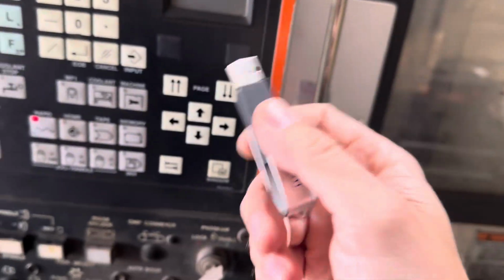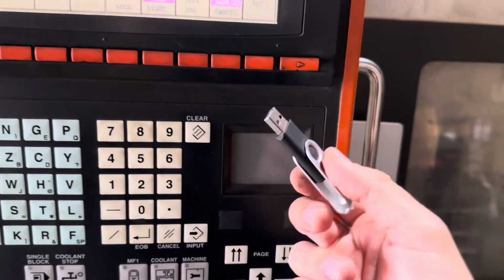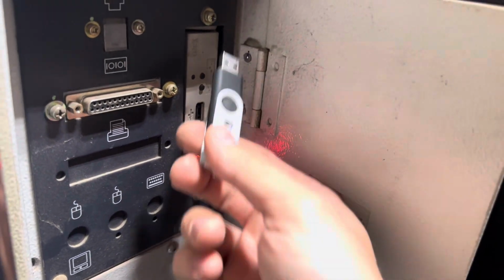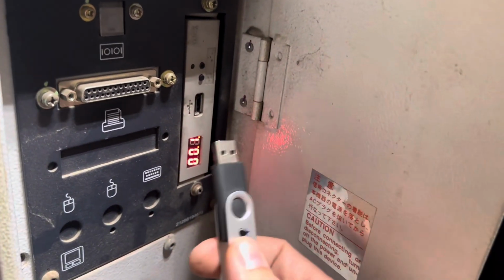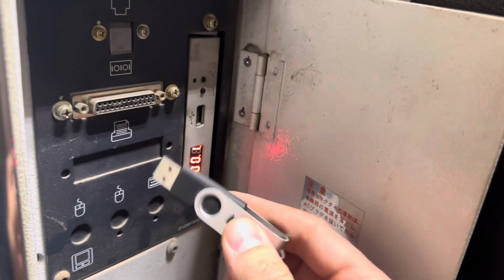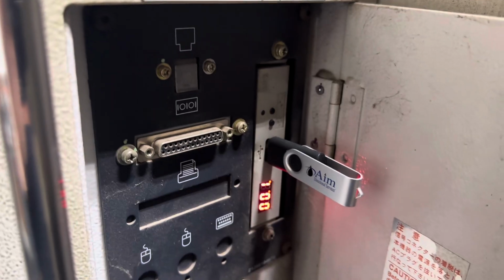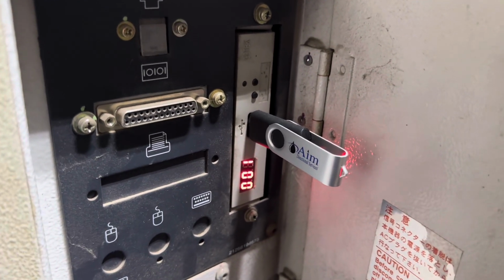When you're taking a program out of these CNCs, it's kind of weird. They've got these in and out buttons, right? One's in, one's out. It doesn't always work the way you want it to work. I'm going to show you, check this out. So you want to pull a program out, right? Stick it in there on the first directory.